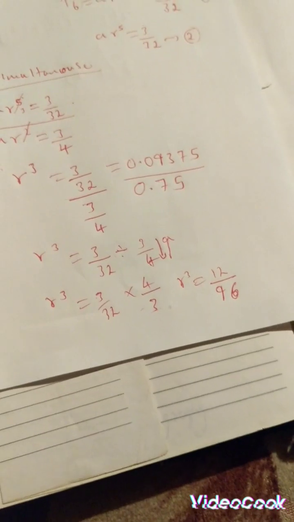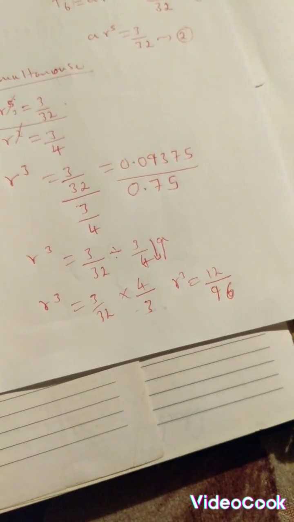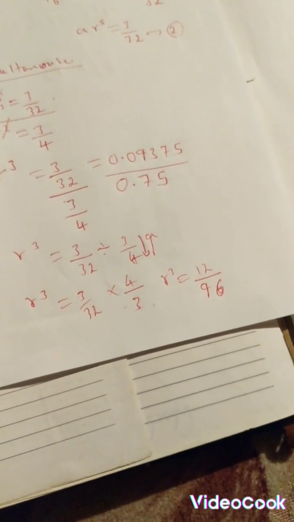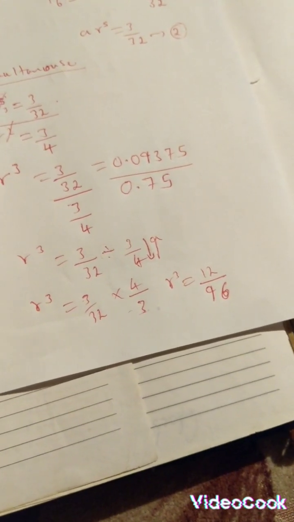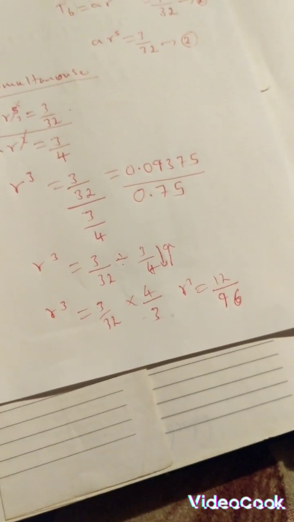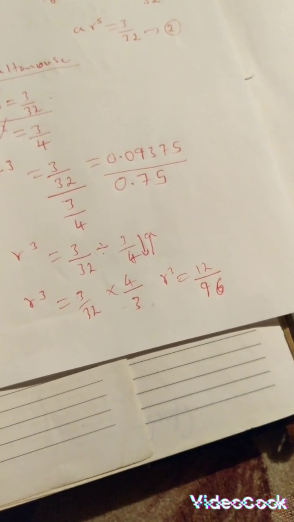From here you can do your calculation. You're going to find that the answer will be 0.125. When you do your calculations, the answer is supposed to be 0.125. So we're going to say 12 divided by 96. What are we getting? Listen.